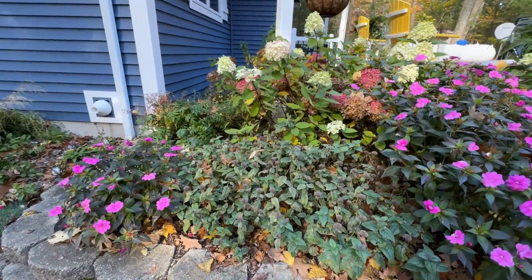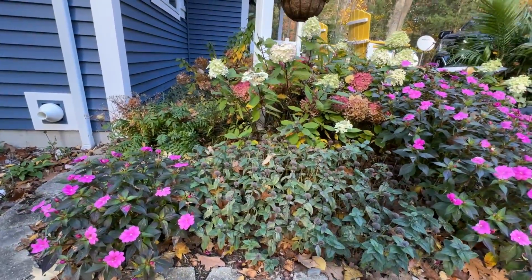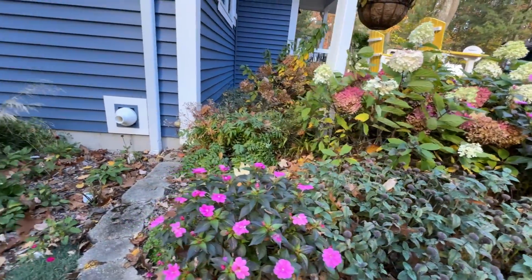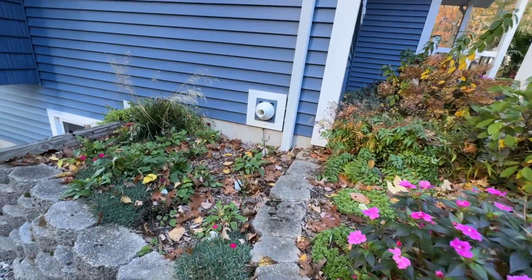Got the Monarda there, and that's all spent. Monarda blooms midsummer, so I wouldn't anticipate seeing anything blooming on that right now.